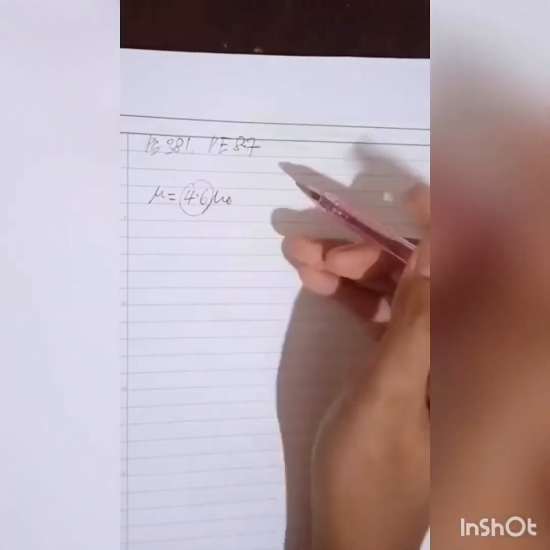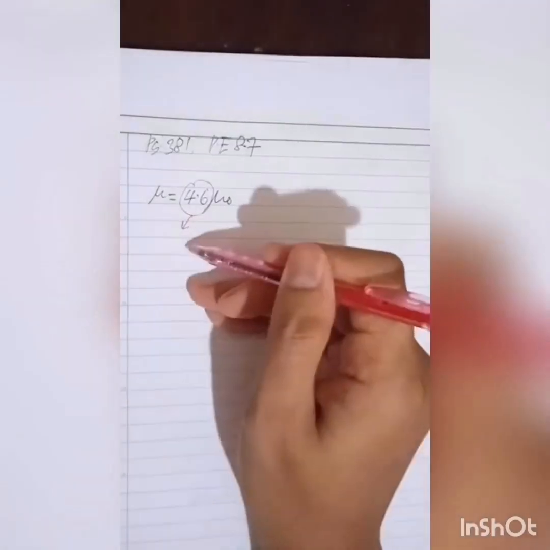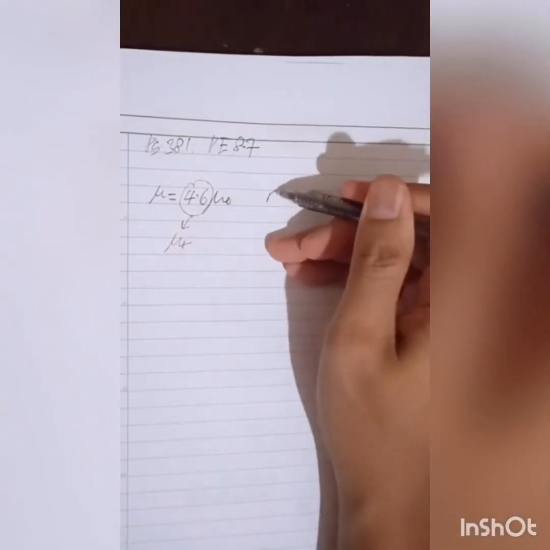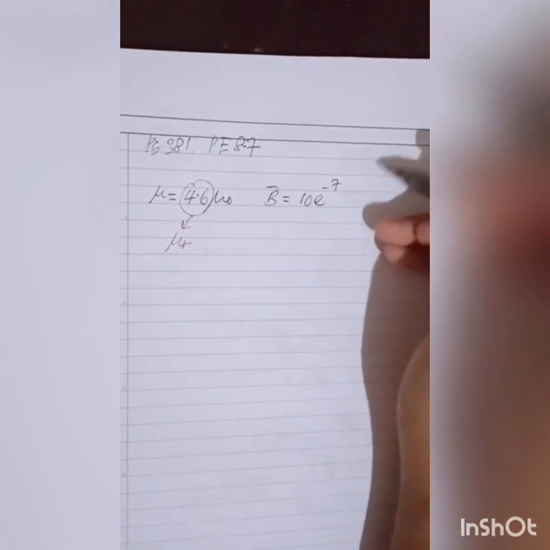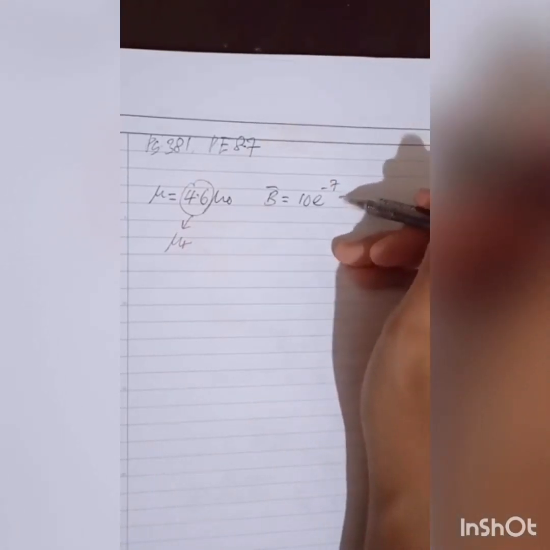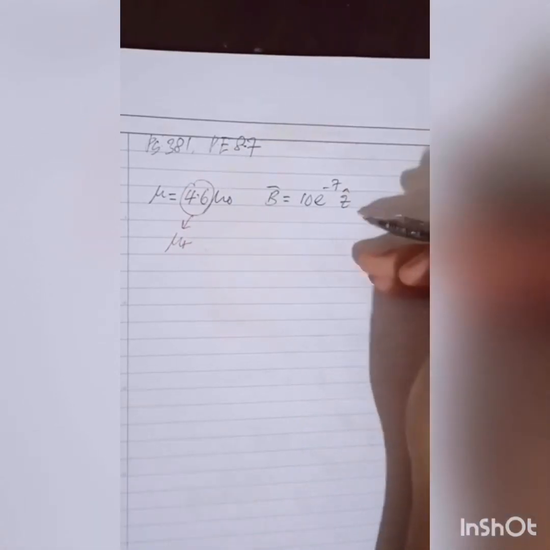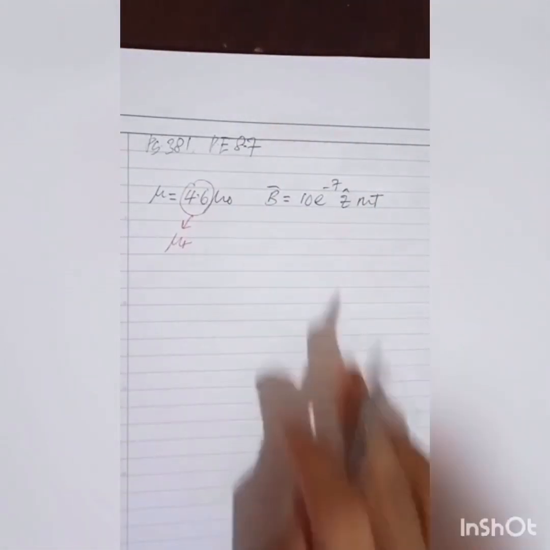So we know that this 4.6, based on the previous explanation, refers to your relative permeability. And then we also have the value of B, the magnetic field density, given as 10 exponential minus 7 in the Z direction, in milli-Tesla. Here is our y.